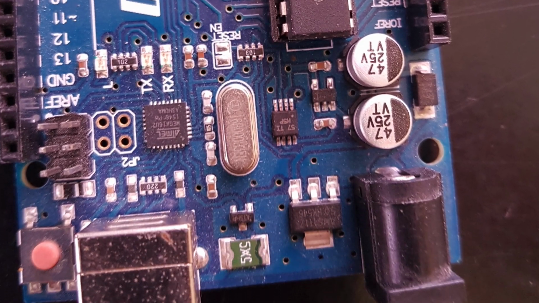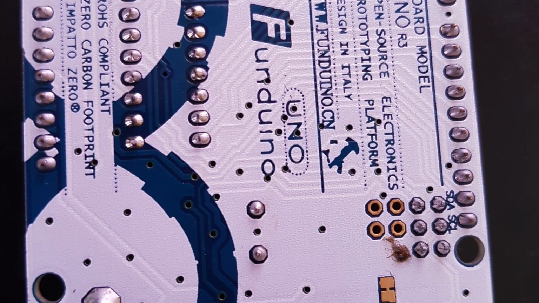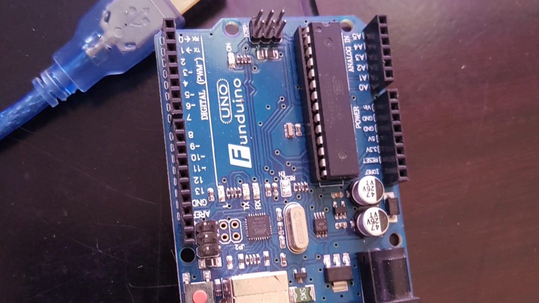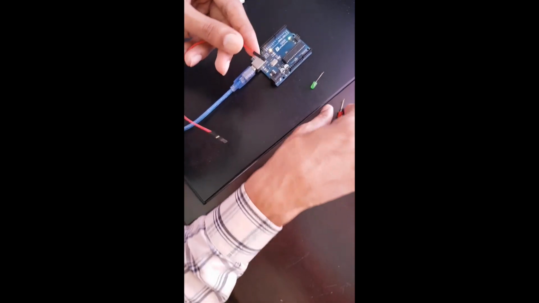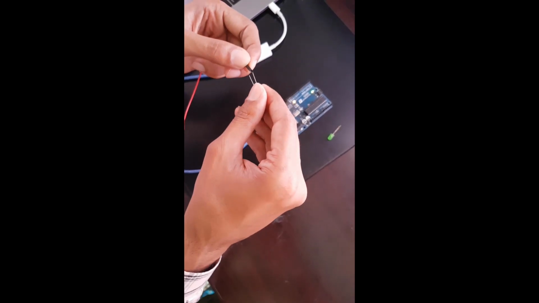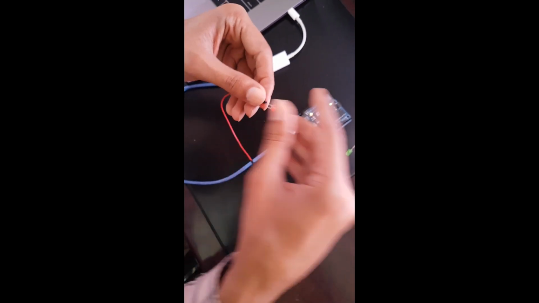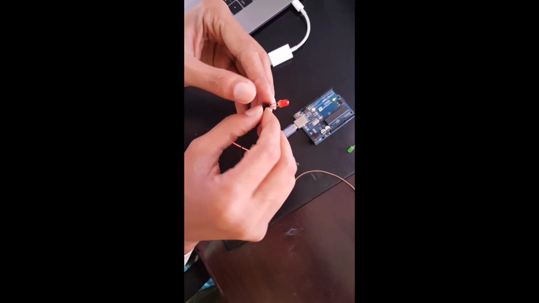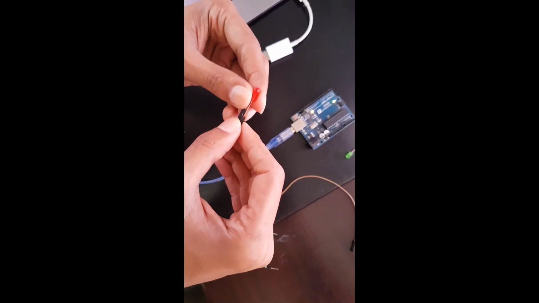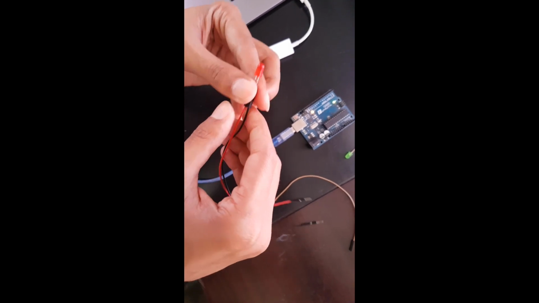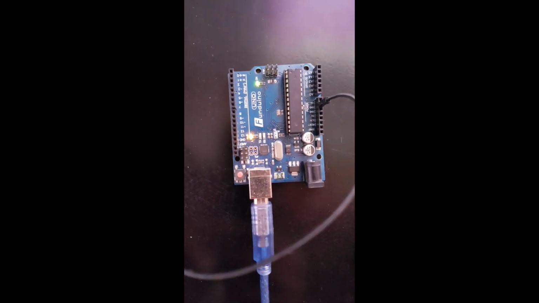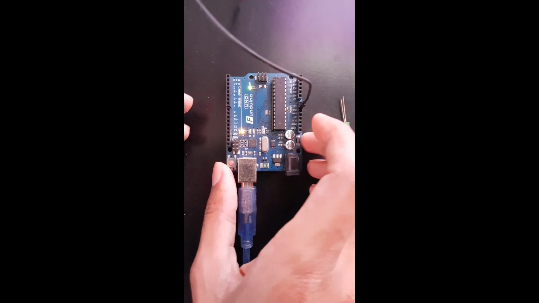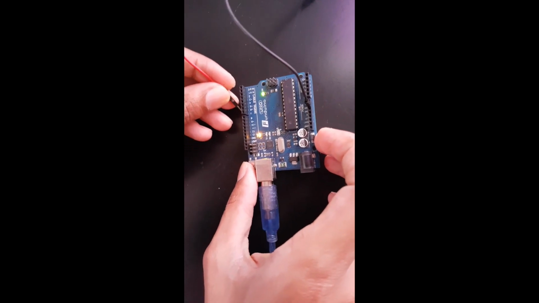We should connect the long leg to the positive terminal or any digital output pin of the Arduino, and the short leg to the ground pin of the Arduino. So here is a small demo where I am putting those components together, and I have connected the long leg of this red LED to the red wire, and the other short leg to the black wire. I'm connecting that black wire to the ground pin of the Arduino, and the red wire, which is connected to the long leg of the LED, to pin 5 of the Arduino.